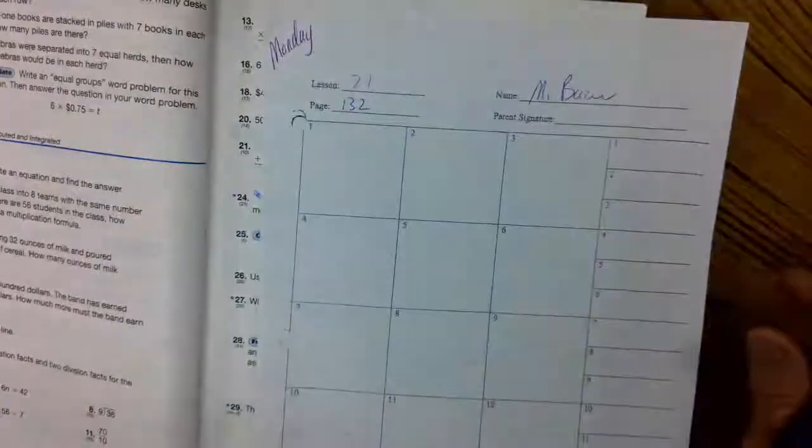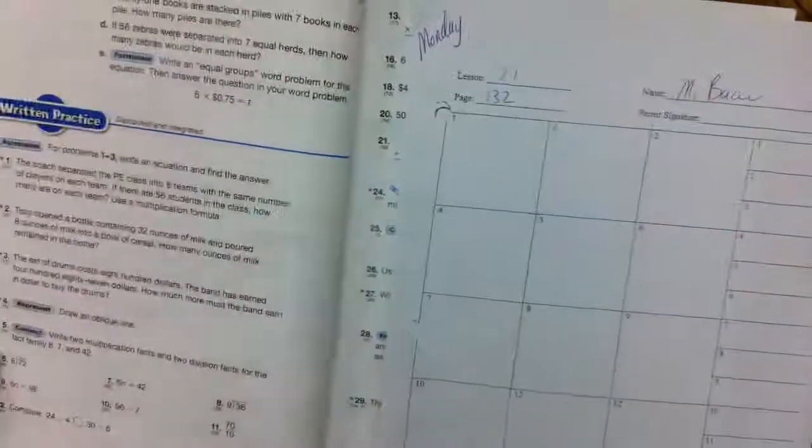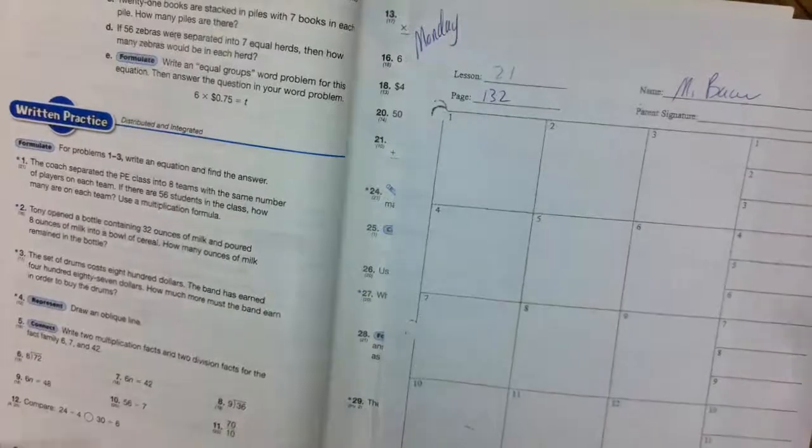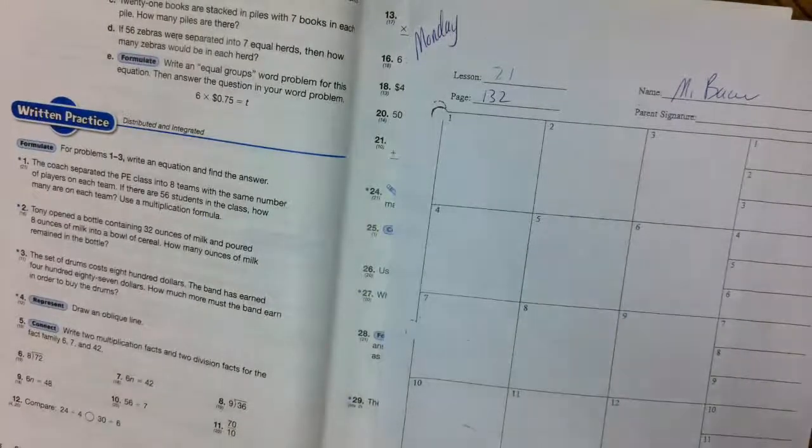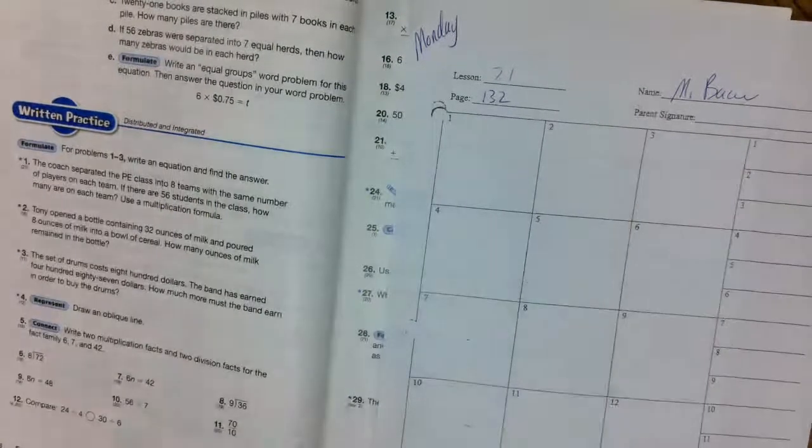All right, guys, here we are on lesson 21. We just learned about translating and solving word problems about equal groups. We want to take a couple of those in our lesson today, as well as a few other problems. I also have one on this assignment that's a little bit too long that we're not going to tackle today.